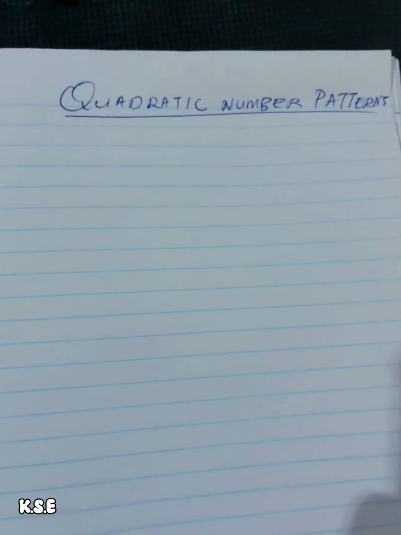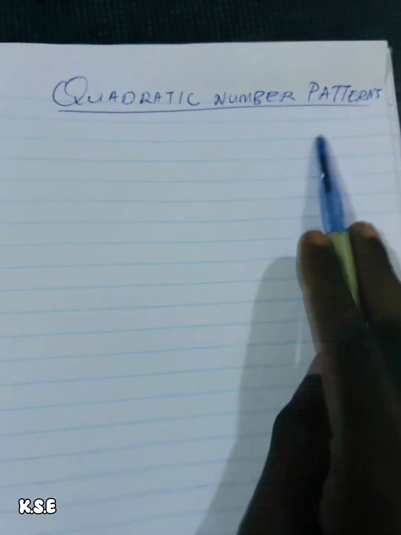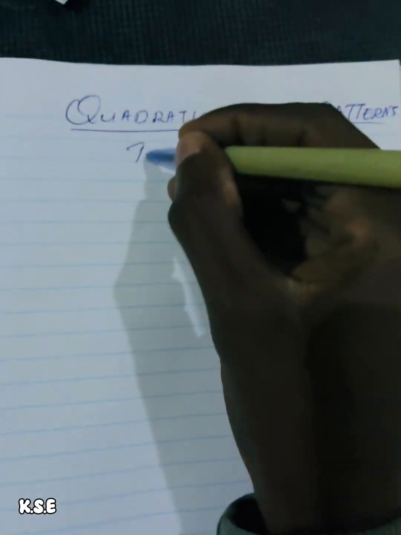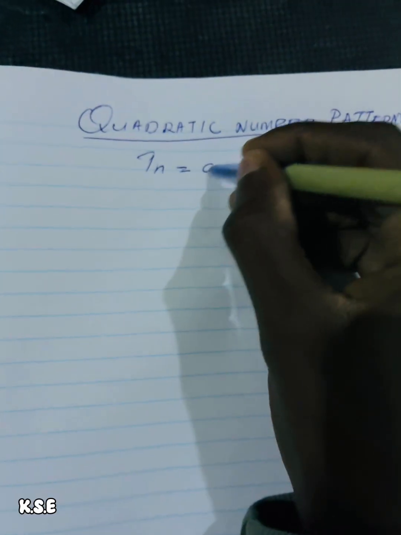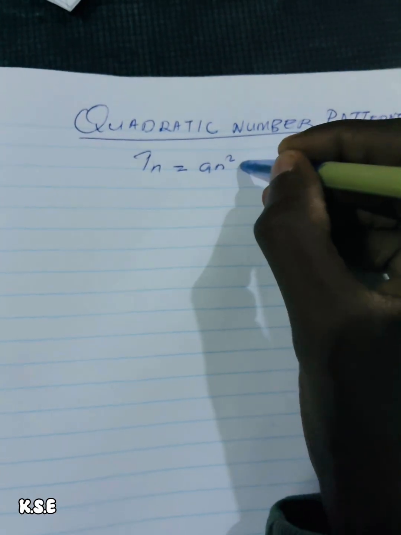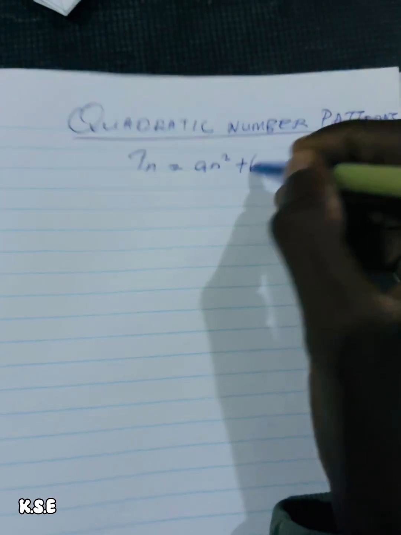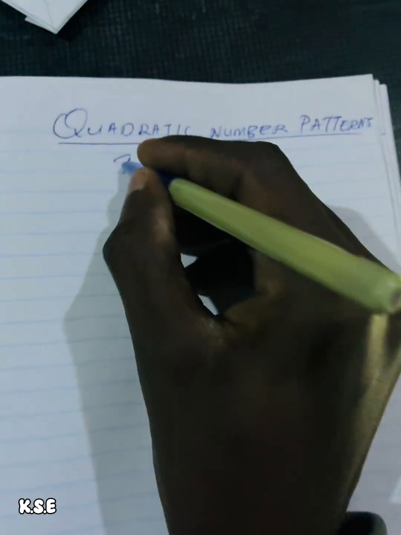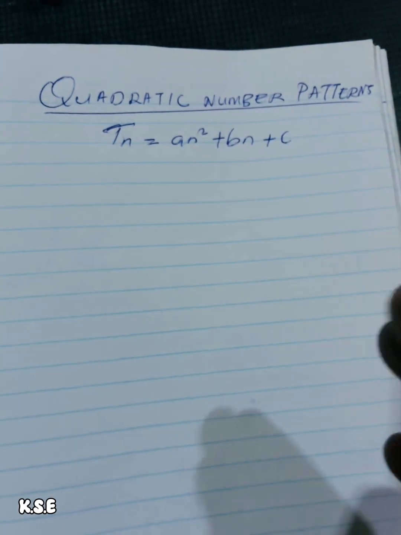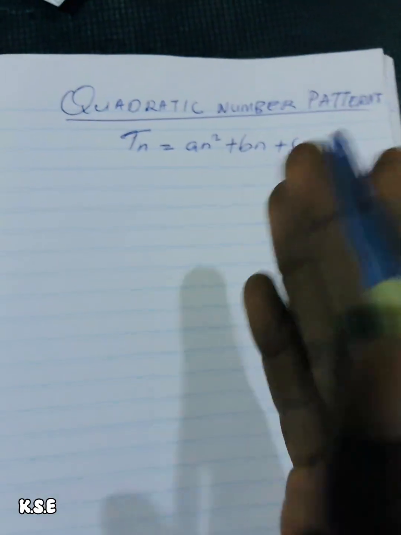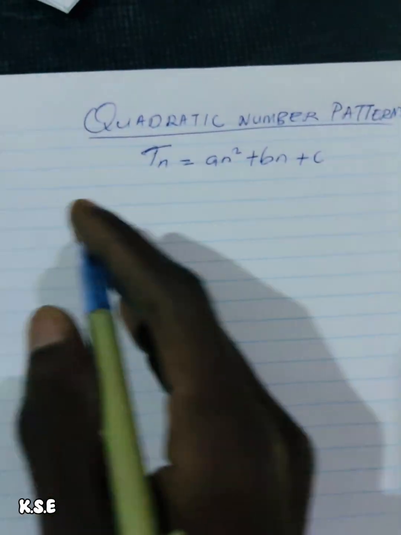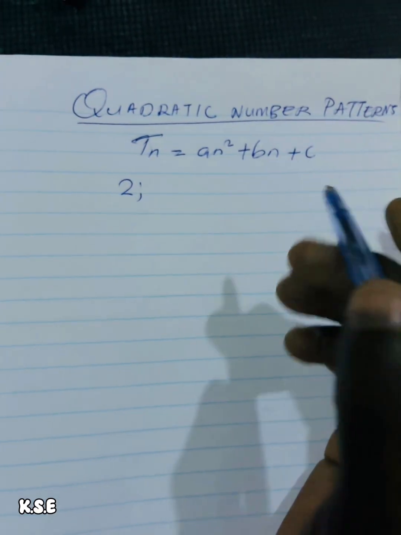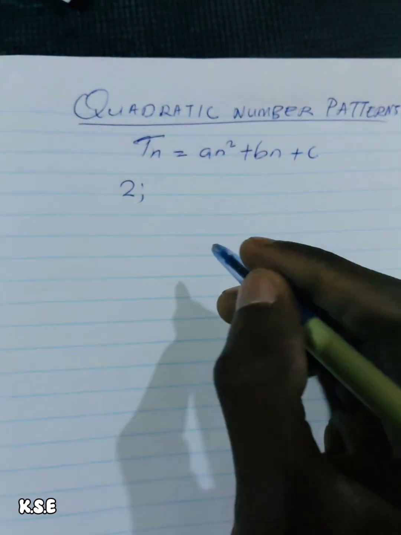On this episode, we're going to look at the quadratic number pattern. Now, for the quadratic number pattern, we're given something like T_n = an² + bn + c. This is the equation which we are given for the quadratic number pattern. Let's investigate some examples of a pattern to see the difference between a linear and a quadratic number pattern.